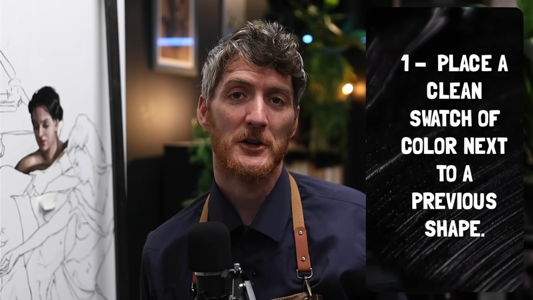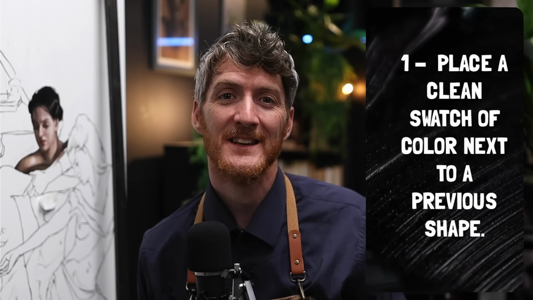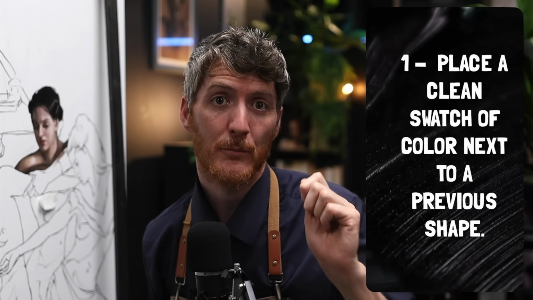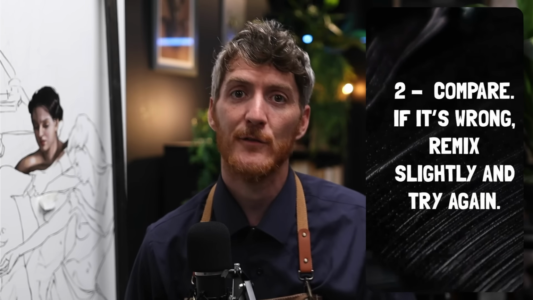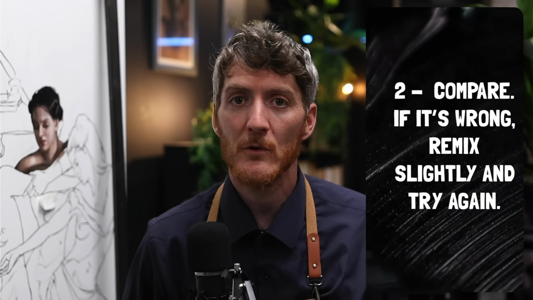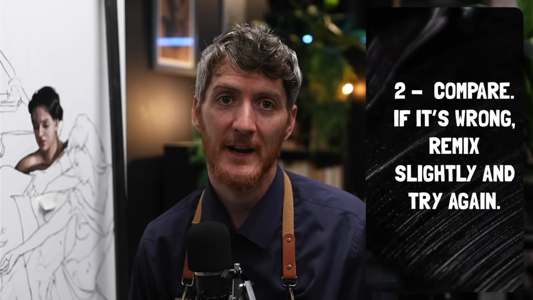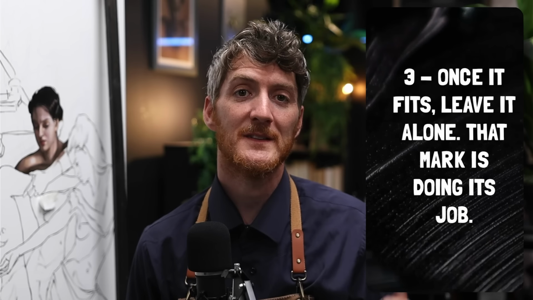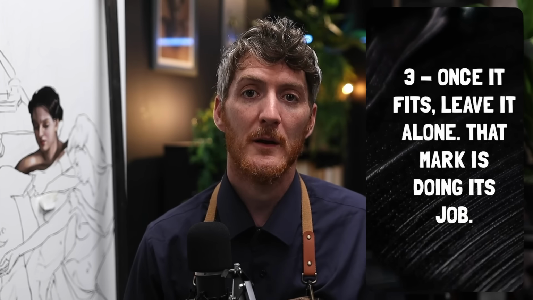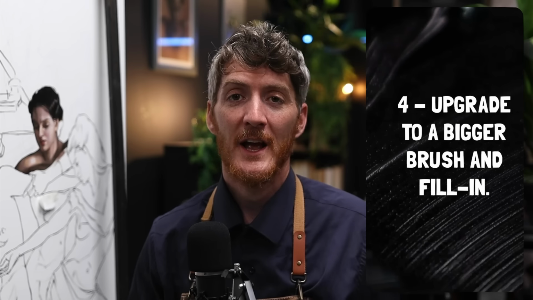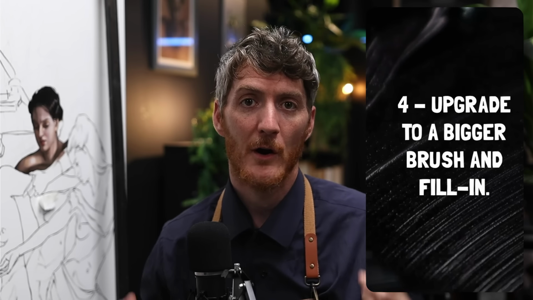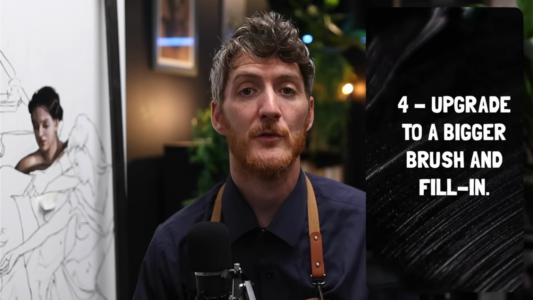So again, here is a summary of the technique. Place a clean swatch of color, make an educated guess, and try to place it next to the previous shape that you've painted. Now you compare if it's too strong, if it's too light, if it's too dark. If something is wrong, you remix slightly and try again. Once it fits, once it's convincing to you, you can leave it alone. It means that the mark is doing the job and you can upgrade to a bigger brush and start filling with the color on the entire area. Then you can move on to the next tile, do another round of testing and so on.